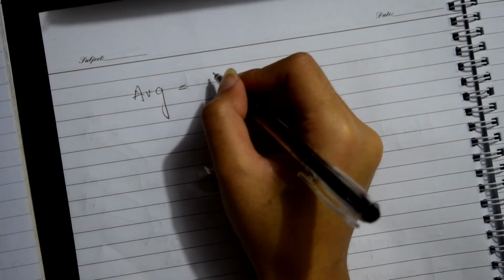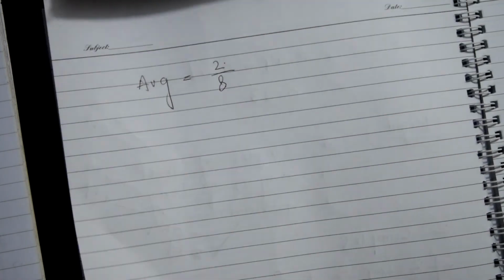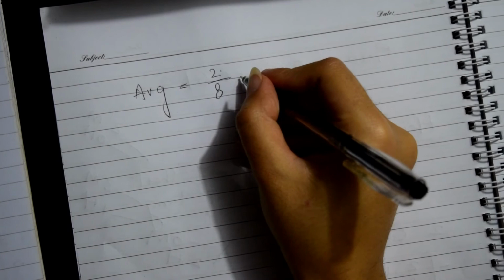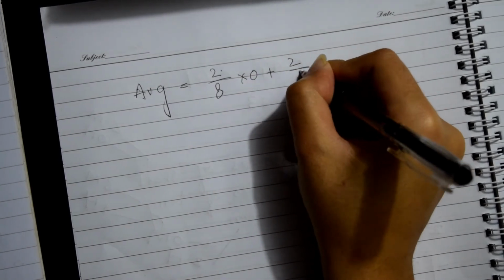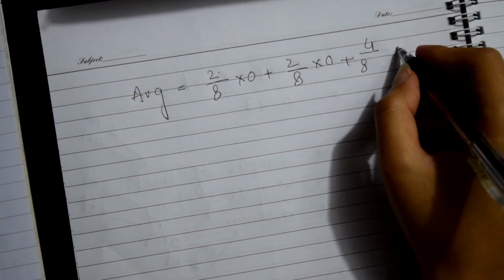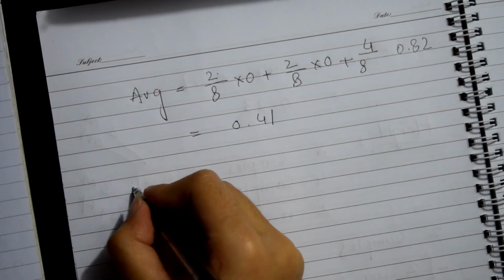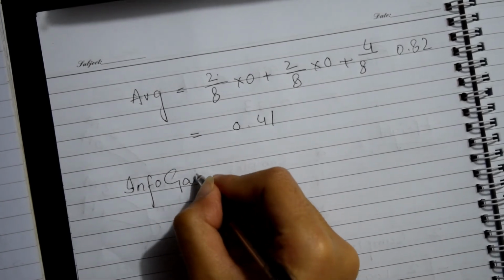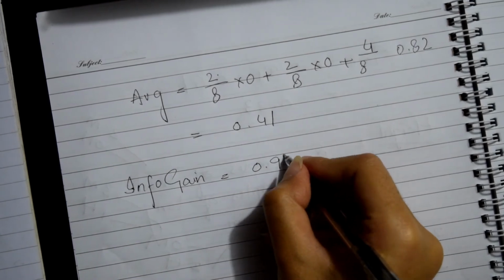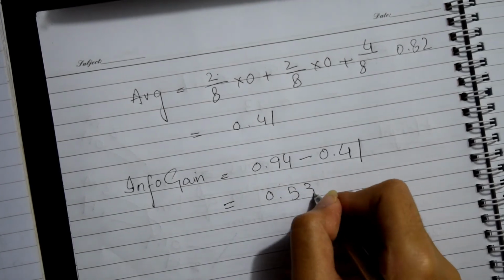Now for calculating the average, 2 out of 8 are short, 2 out of 8 are medium, and 4 out of 8 are long. Now for the information gain, we take the entropy minus the average we calculated for that attribute, and we got 0.53.